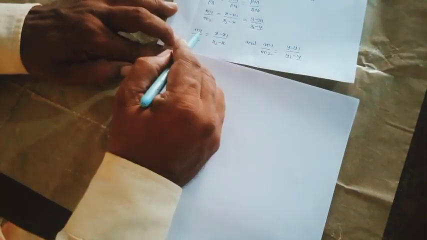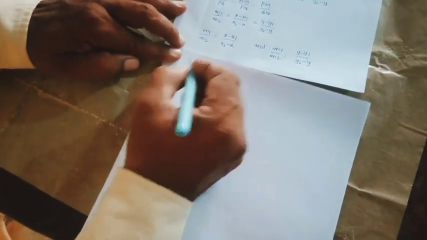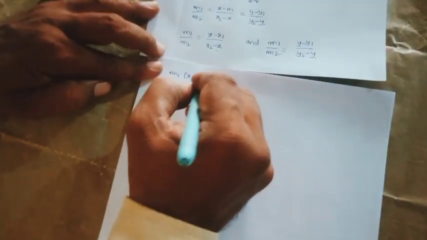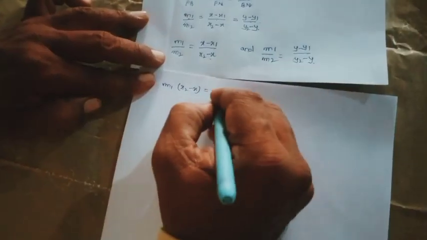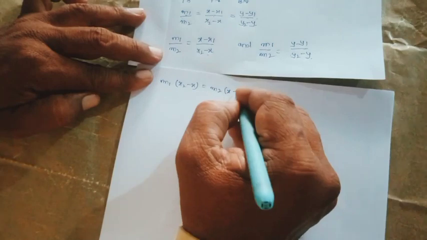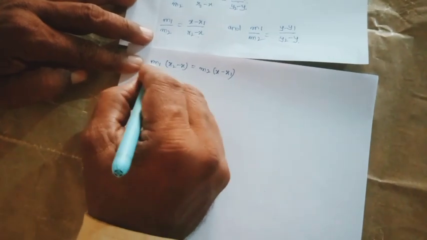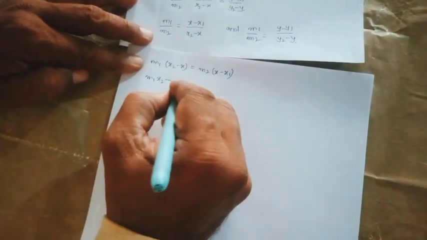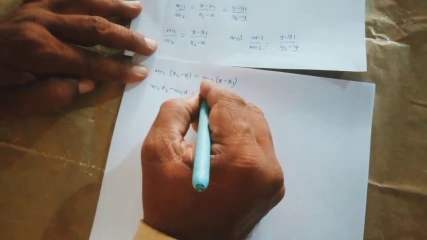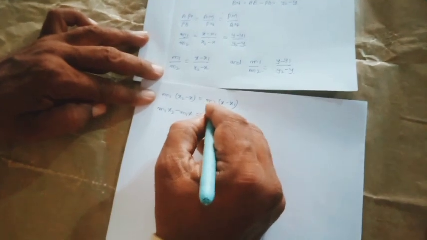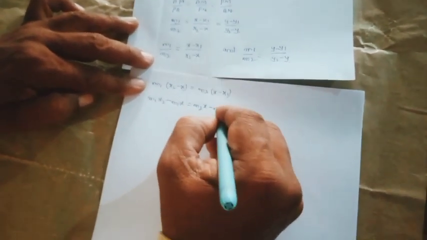First one, cross multiply. Therefore M1 into X2 minus X is equal to M2 into X minus X1. Multiply: M1 X2 minus M1 X is equal to M2 X minus M2 X1.